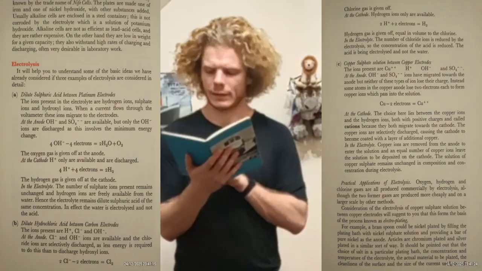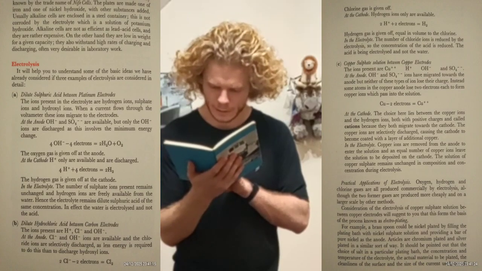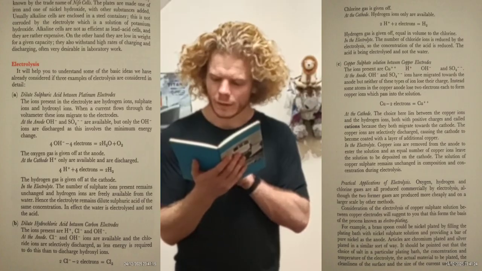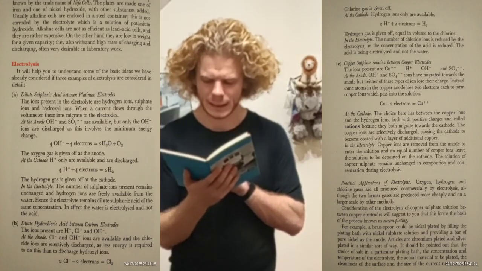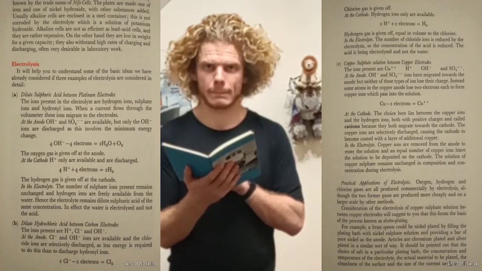Consideration of the electrolysis of copper sulfate solution between copper electrodes will suggest to you that this forms the basis of the process known as electroplating. I never heard of that before.